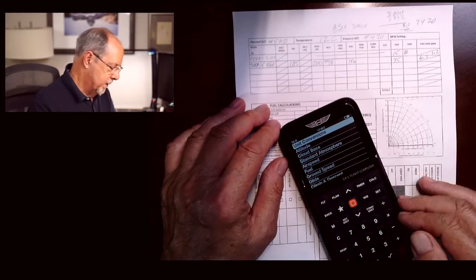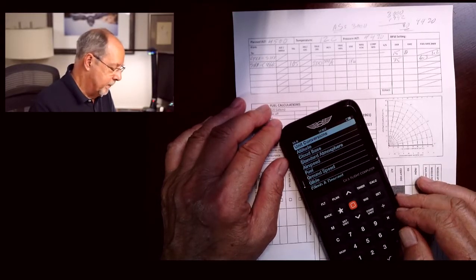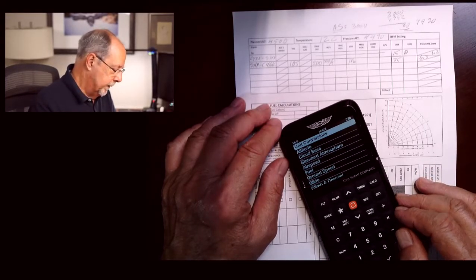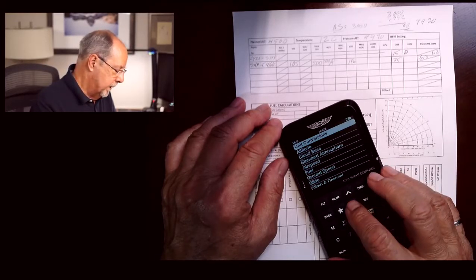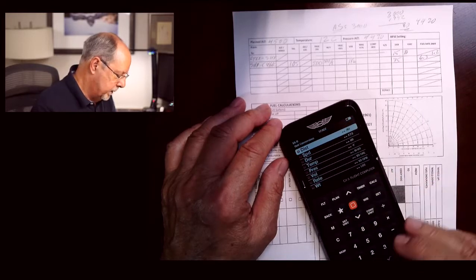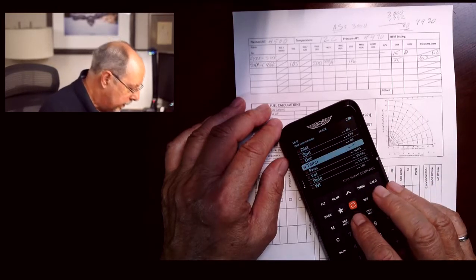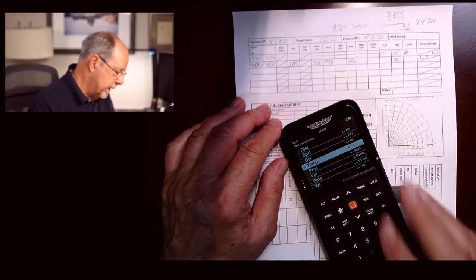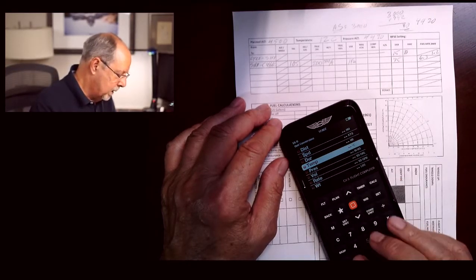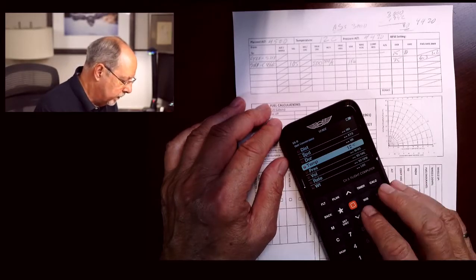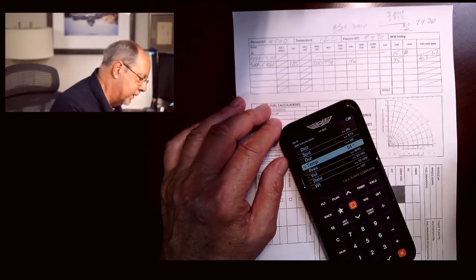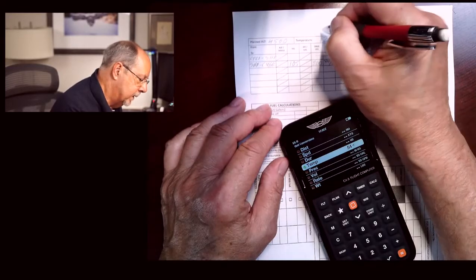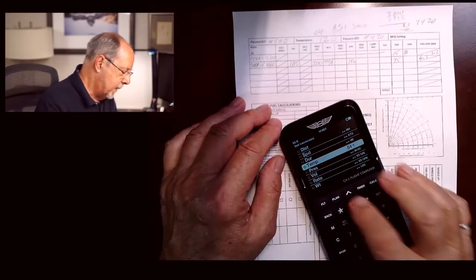I haven't converted it to Celsius, so I want to do unit conversions, and temperature. My temperature is 12 degrees Celsius, and I want to convert it to Fahrenheit, so that's 54 Fahrenheit. Okay, good. So now I go back to plan.